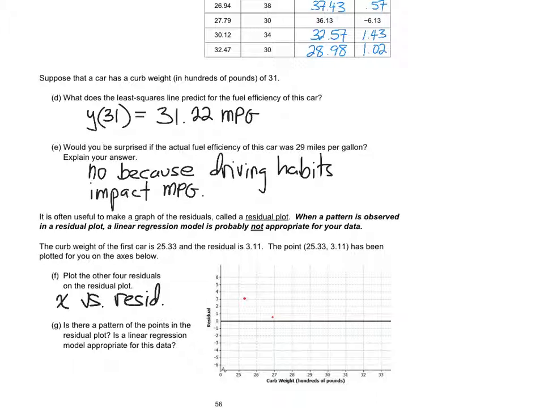X values against residuals. So a little bit less than 28, a little bit less than -6. So we're looking at something like there. A little bit more than 30, a little bit less than 1.5. And then the last one, a little bit less than 32.5, a little bit more than 1, right? So like here-ish, something like that.